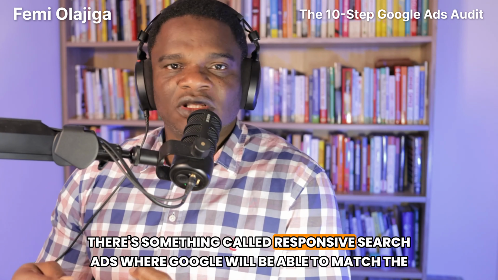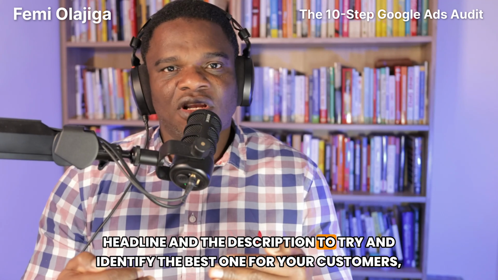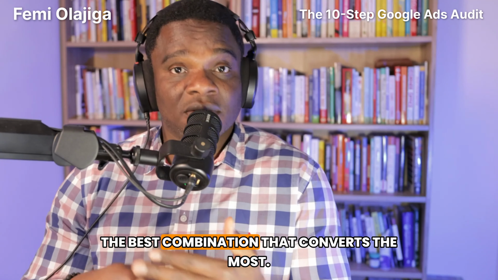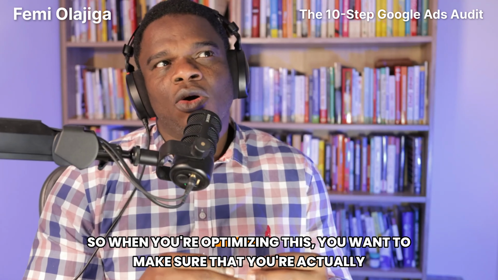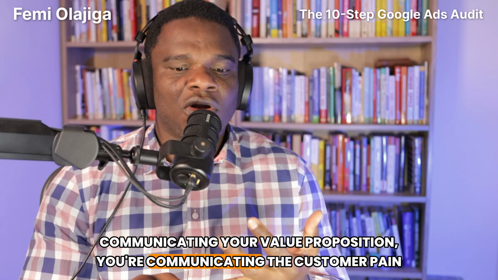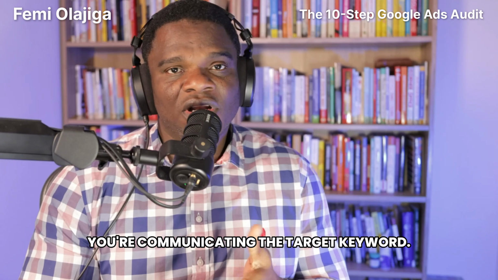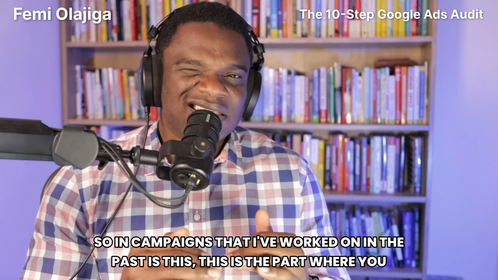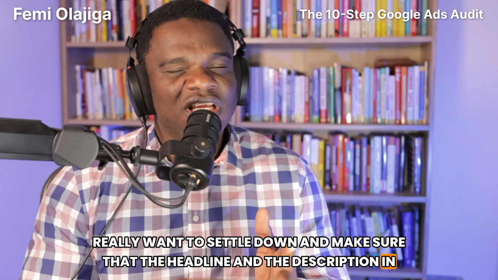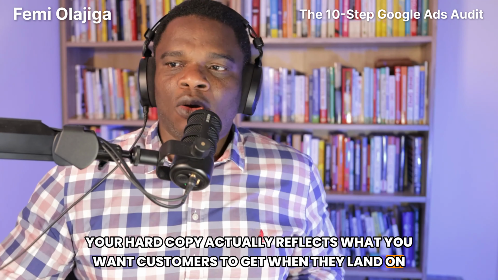There's something called responsive search ads, where Google will be able to match the headline and the description to try and identify the best one for your customers, the best combination that converts the most. So when you're optimizing this, you want to make sure that you're actually communicating your value proposition, the customer pain points, your brand, and the target keyword. In campaigns that I've worked on in the past, this is a part where you really want to settle down and make sure that the headline and the description in your ad copy actually reflect what you want customers to get when they land on your landing page.